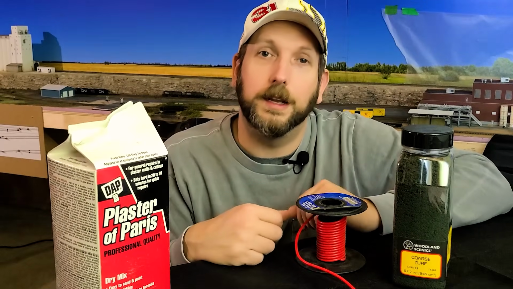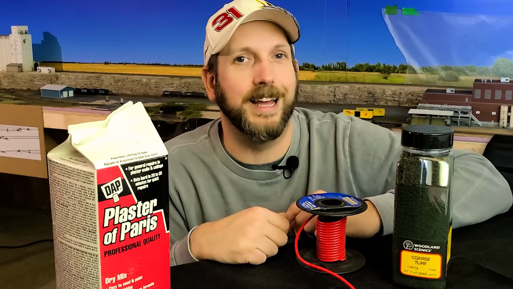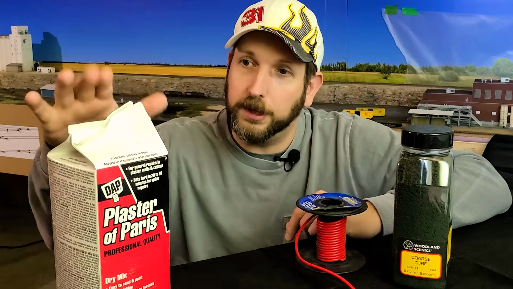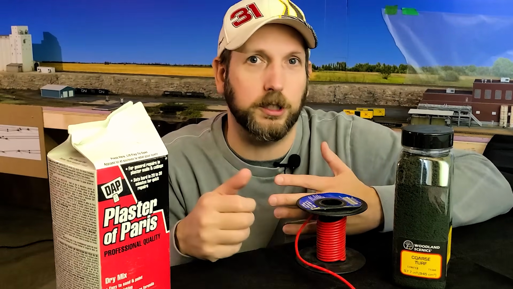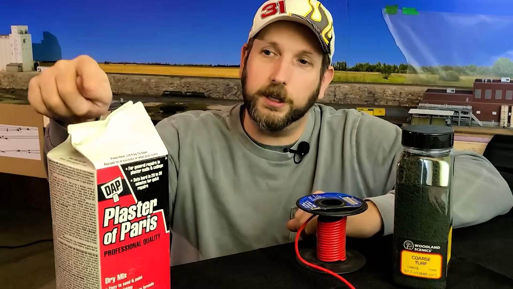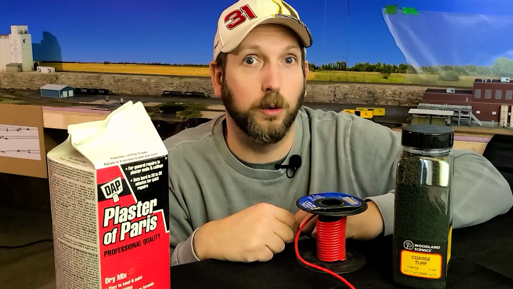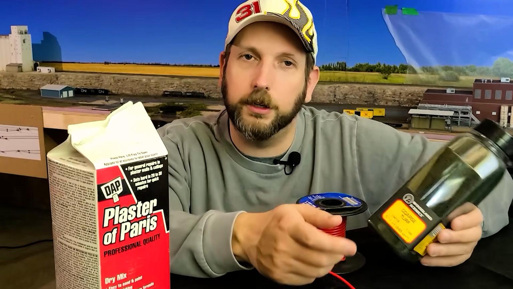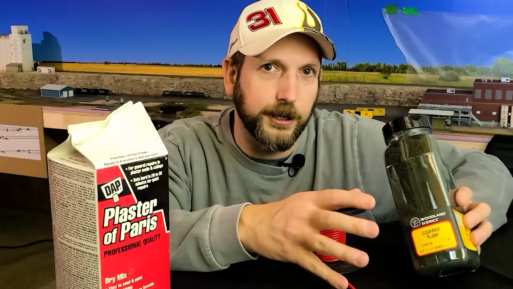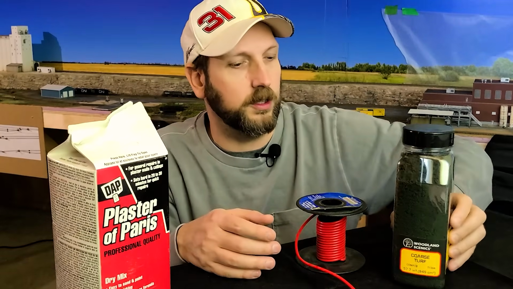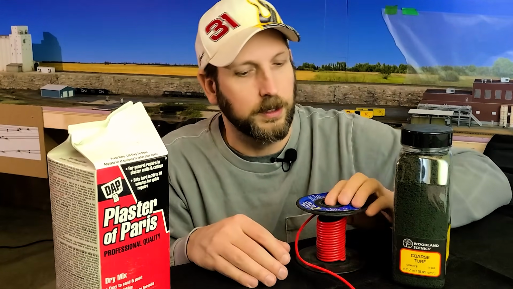Buy in bulk. Now, this might depend on the size of your layout, but you will be surprised at just how much material you will go through. Plaster is a big one. If you're doing mountains or rock faces or cliffs or whatever, if you think this little jug is going to be enough, it won't be. Buy the big bag. Ground cover, whether it's foliage or dirt or whatever, once you figure out your primary colors that you're going to use the most, get the big jug. You can use the small bags for the highlights or whatever.